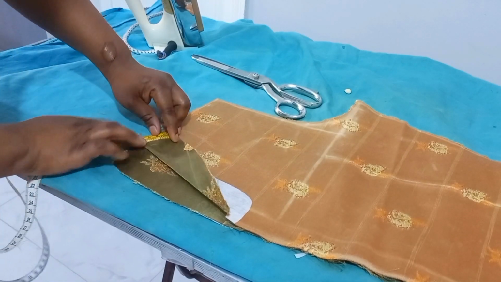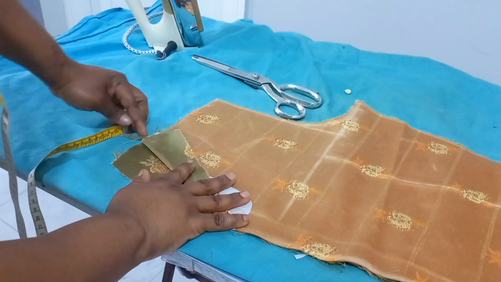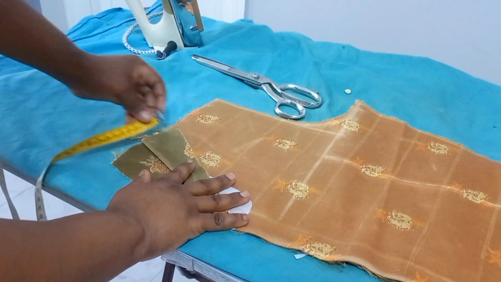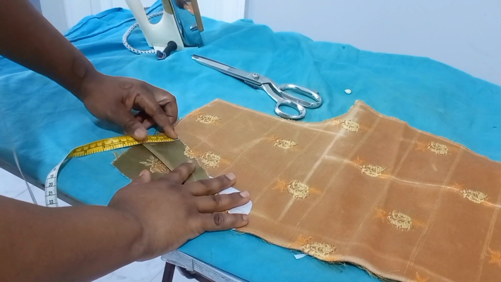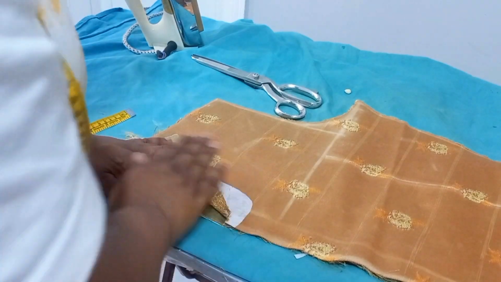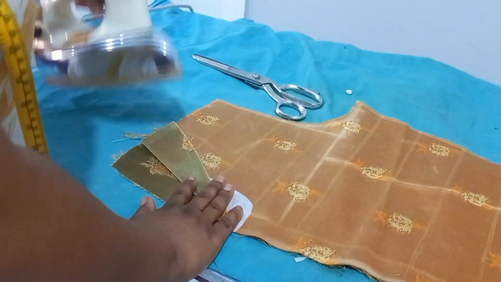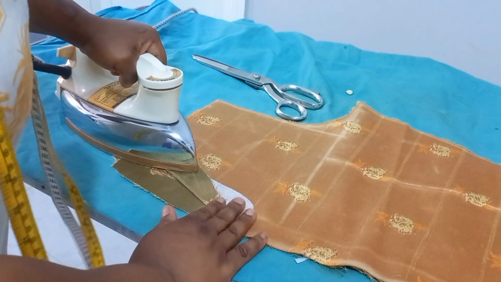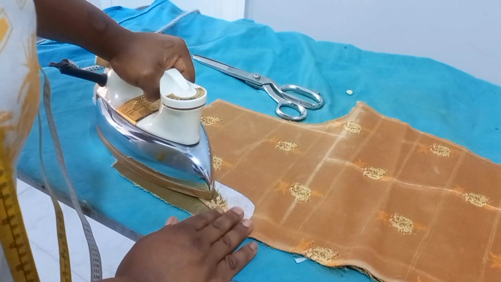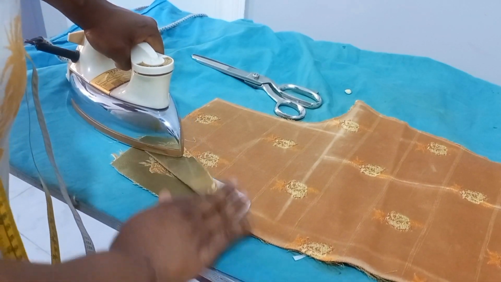Let me show you. I'm trying to do it this way, from here to here. I'm trying to make sure that part is 2 inches. It depends on you how you want it. I want it 2 inches fold up at that upper side. So then you place your iron on it and iron it down.